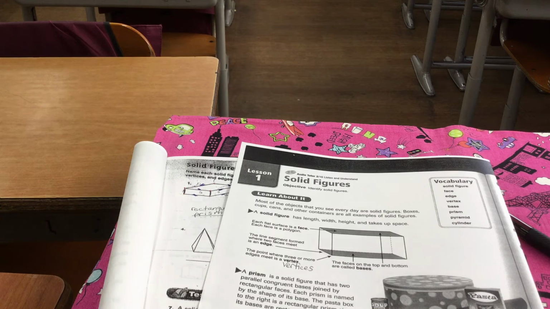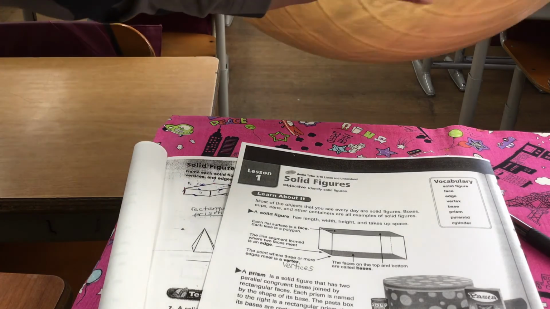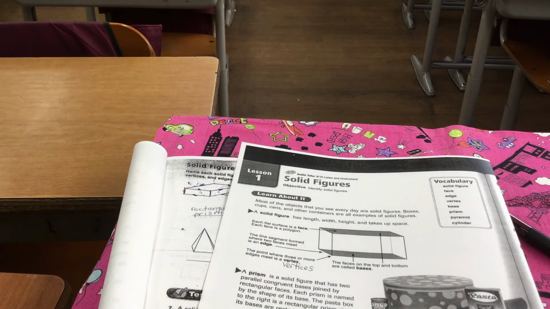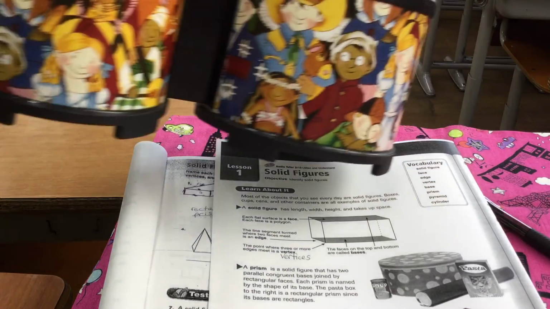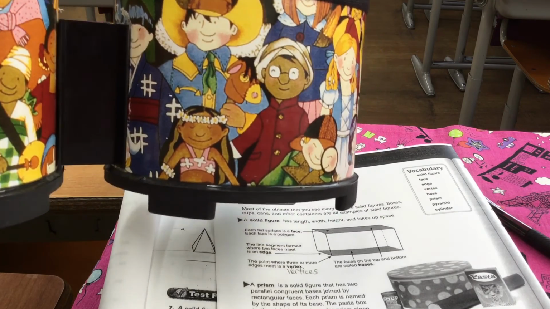Look around your home. There are so many types of solid figures all around you at all times. What are some of the solid figures that you're looking at? Can you count the faces, the vertices, and the edges?